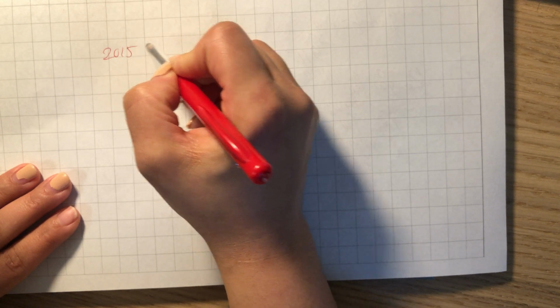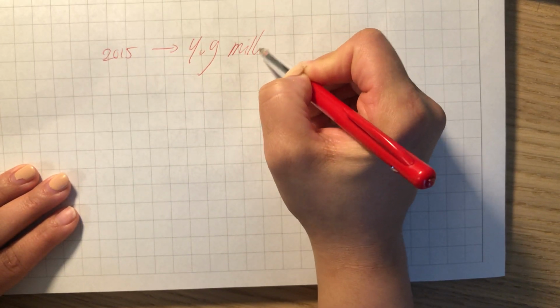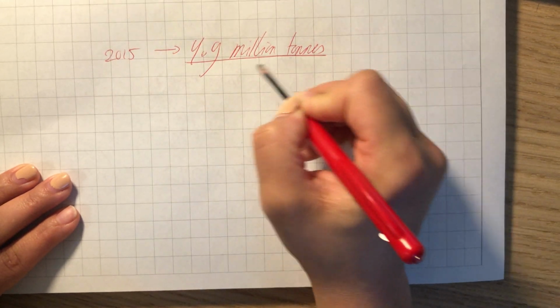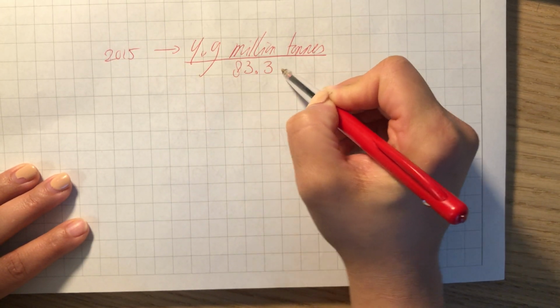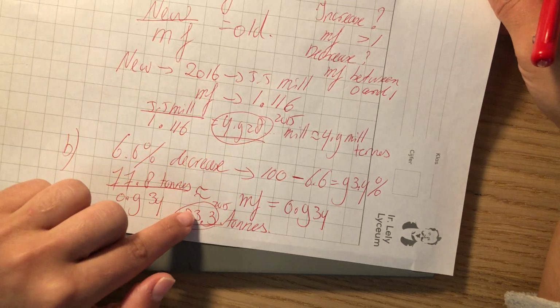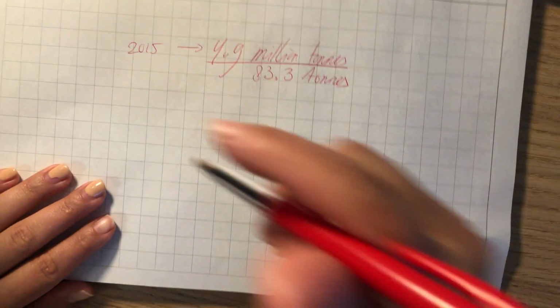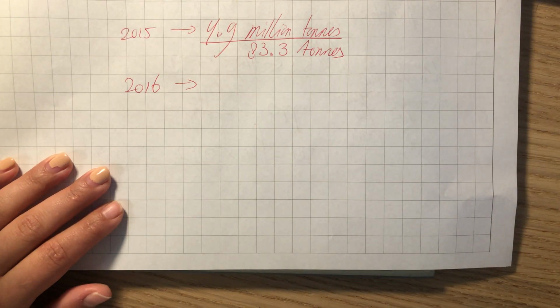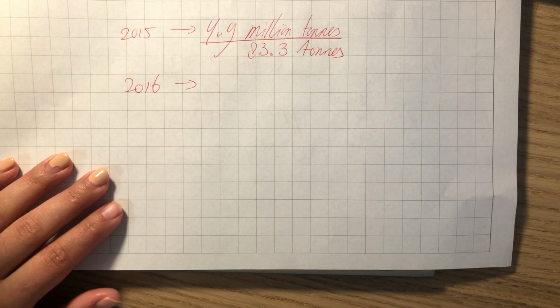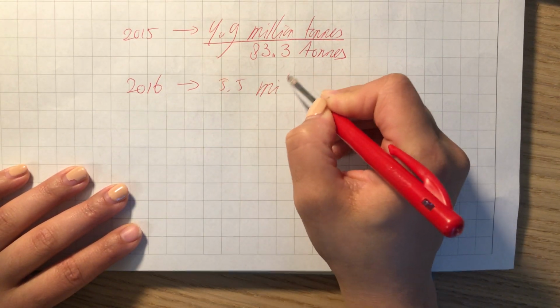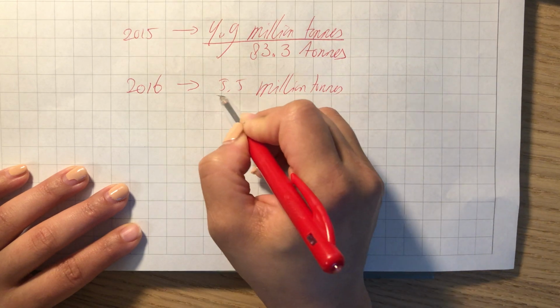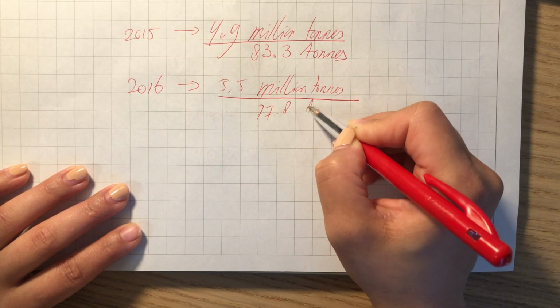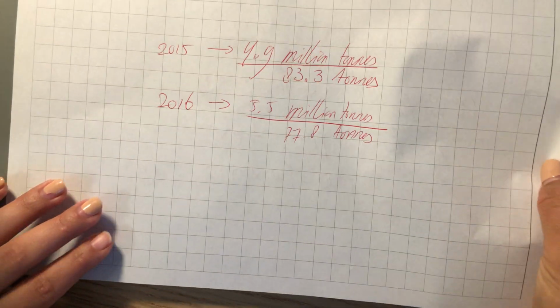So we can make the division. We can write down 2015, 4.9 million tons divided by the 83.3 tons, just like we did here to get the average actually. And for 2016, you have to look in the text, and in the text it's already given to you in 2016, 5.5 million tons divided by 77.8 tons. You calculate both.